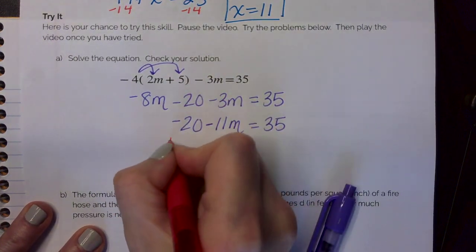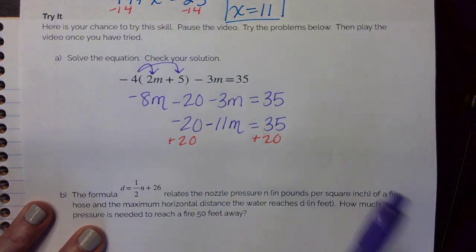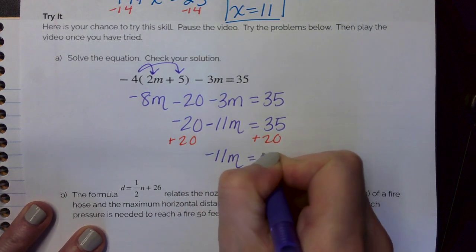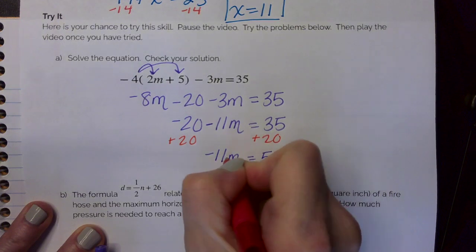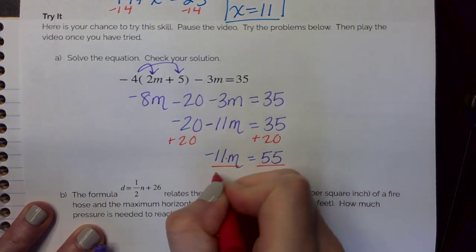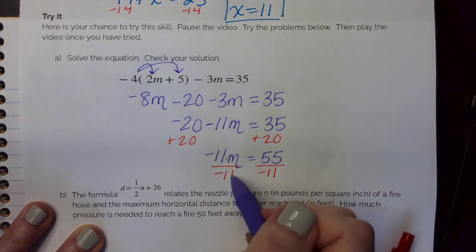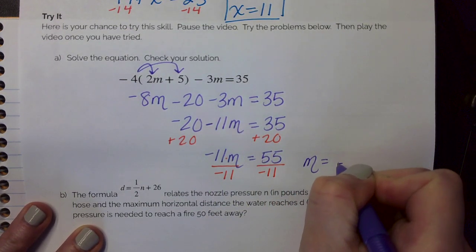Let's add 20 to both sides. So I have negative 11m equals 55. This is being multiplied, so let's divide by negative 11, which will give me 1 here, and we'll have m equals negative 5.